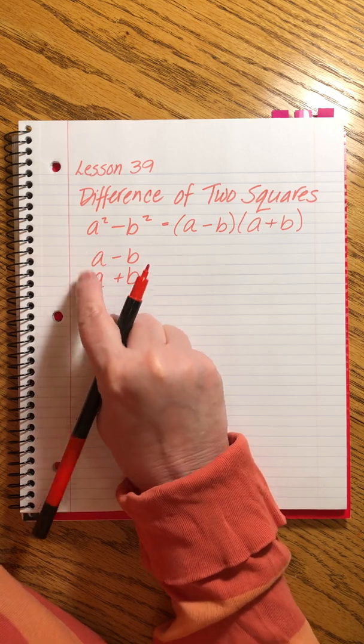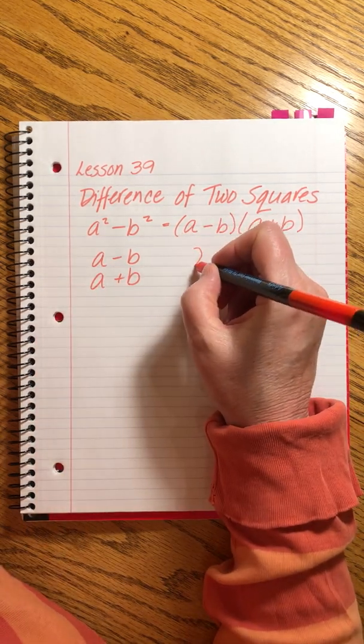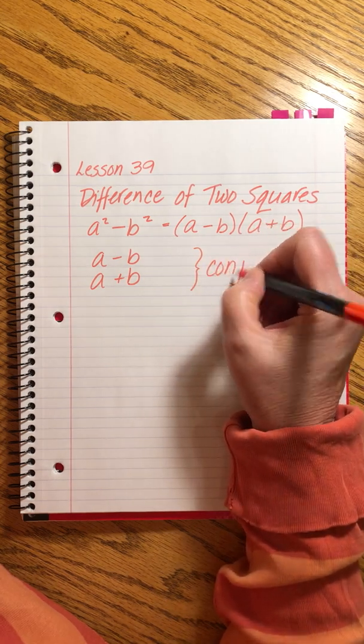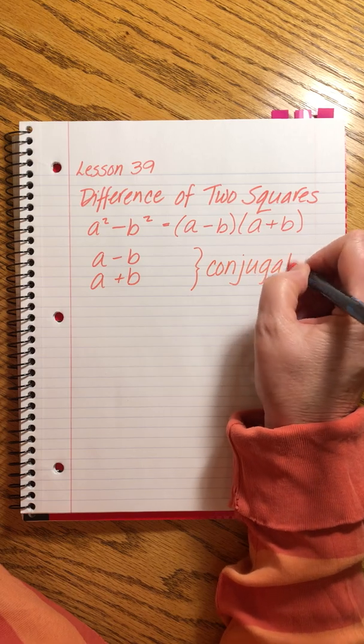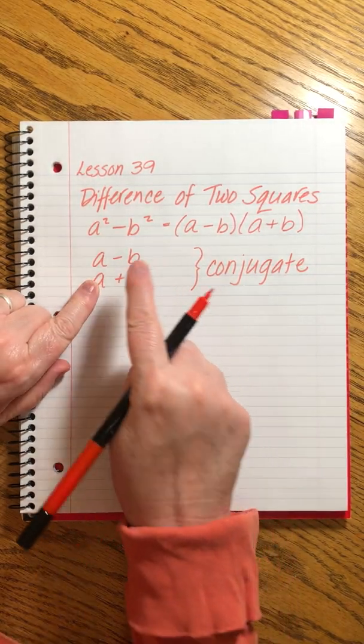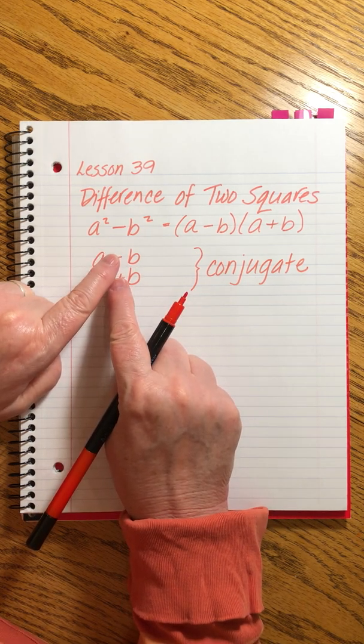Notice that the first sign is the same. Both A's are positive, okay? This pair of quantities is called a conjugate. And it's defined exactly by what I just said. Same first term, same second term. The sign in between the two terms is different, right? One's plus and one's minus.